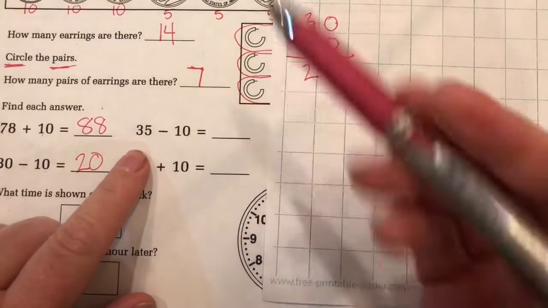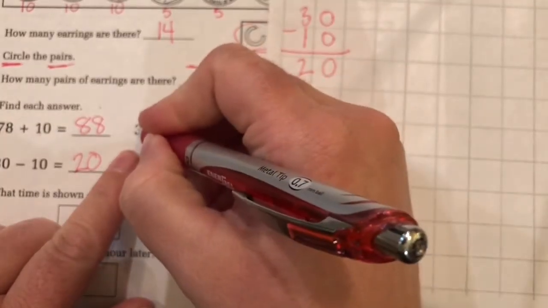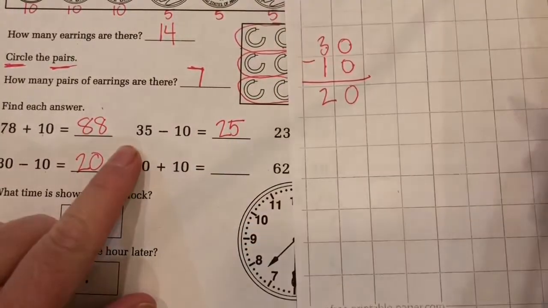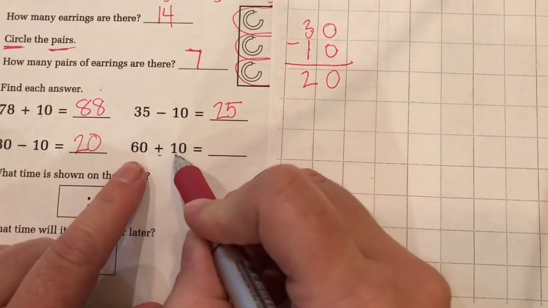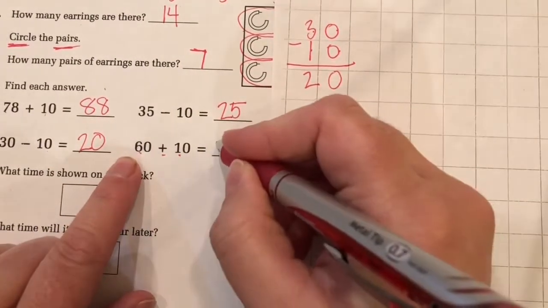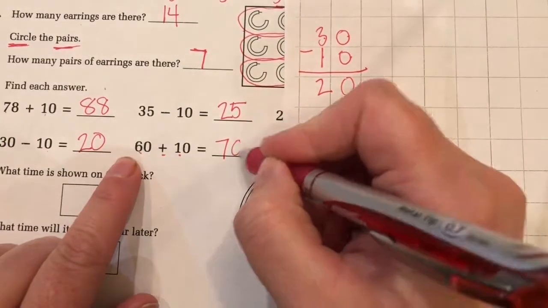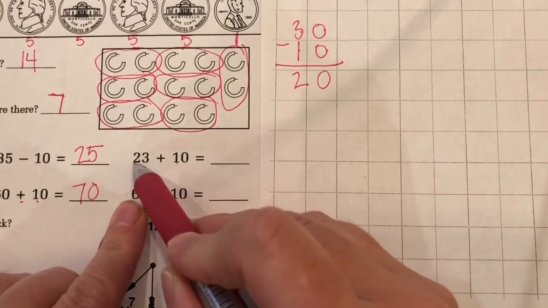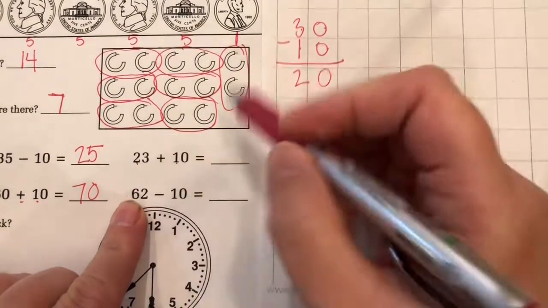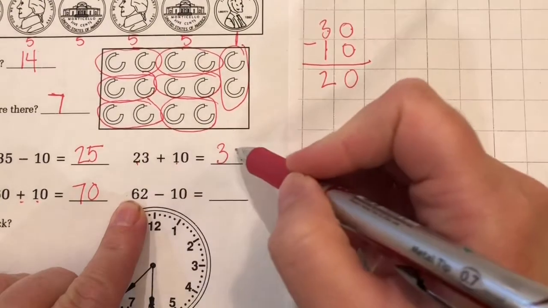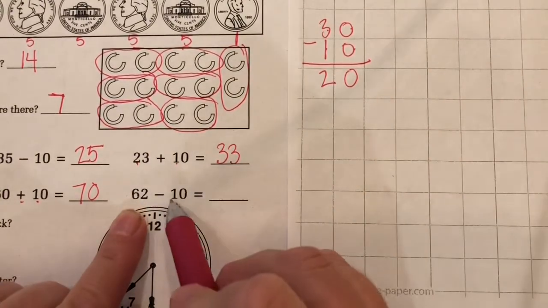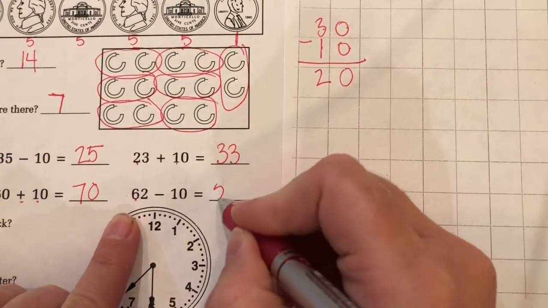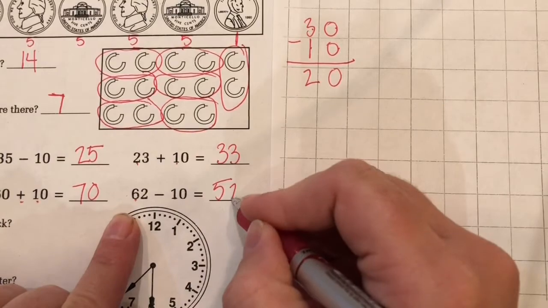35, take away 10. Take 1 away from the tens column. Make the 3 a 2. And the 5 stays the same. Add on 10 right here. So 6 becomes a 7. And the 0 stays the same. Add on 10 to the tens column. And the 2 becomes a 3. And the 3 stays the same. Take away 10 from the tens column, and the 6 becomes a 5, and the 2 stays the same.